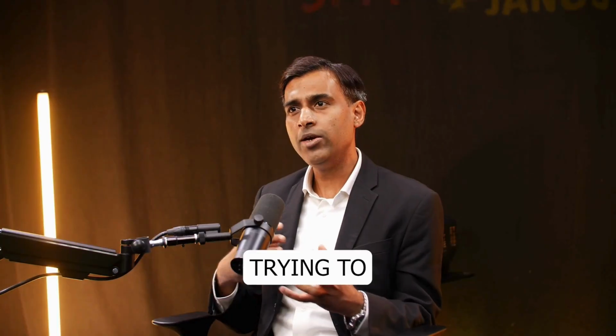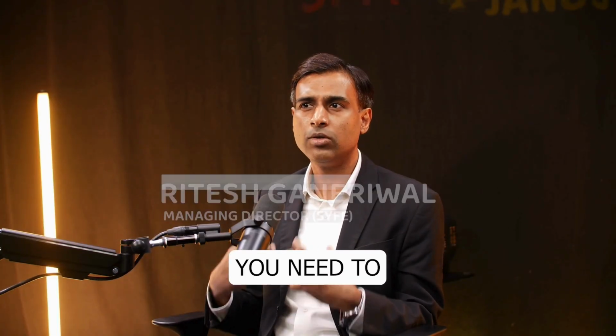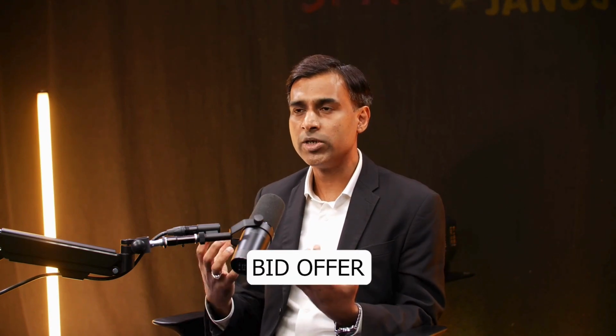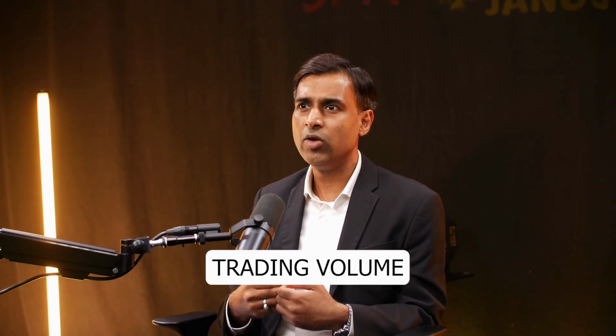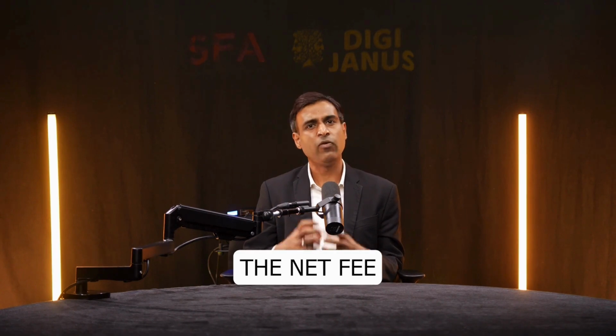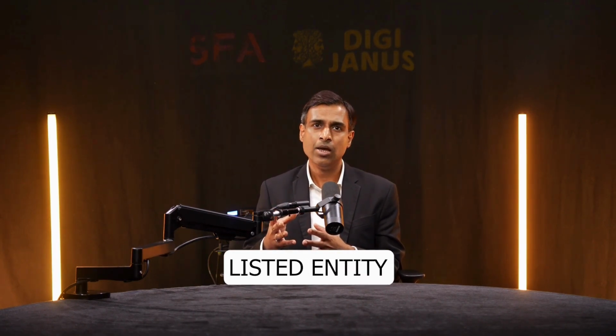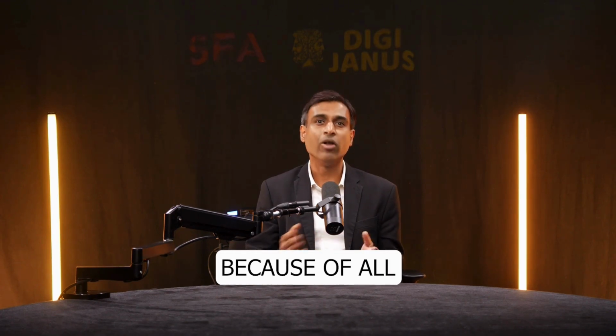But when you're trying to choose between the two vehicles, you need to think about what the expense ratio difference between the two is, what the bid-offer spreads are, and how much the trading volume and liquidity are. These factors can significantly impact the net fee that you pay, and the benefits that you're getting from the withholding tax enhancement from the European listed entity could be eroded away because of all these other factors.